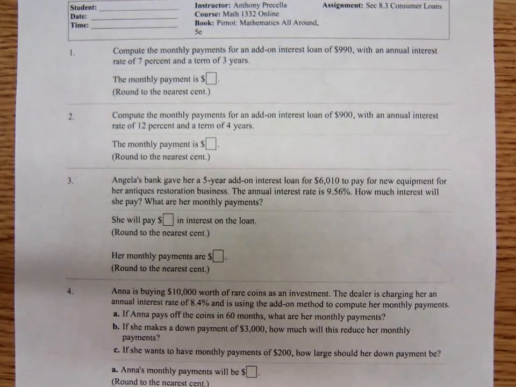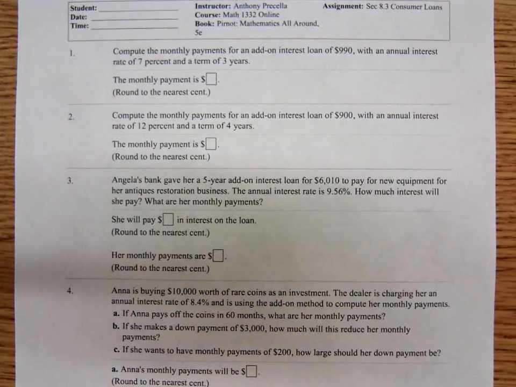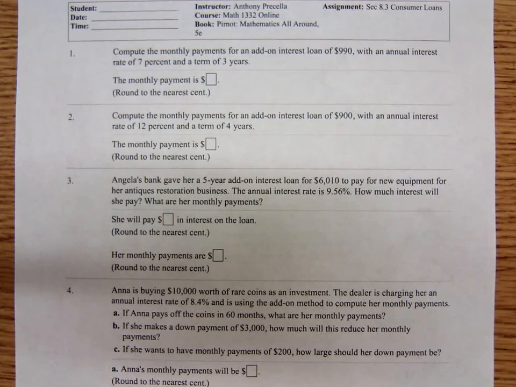This is Mr. Precella, and today we're discussing consumer loans in Math 1332. Hopefully you've had a chance to read through your book about consumer loans and to watch the Pearson video. And I'm going to work some homework examples right now.